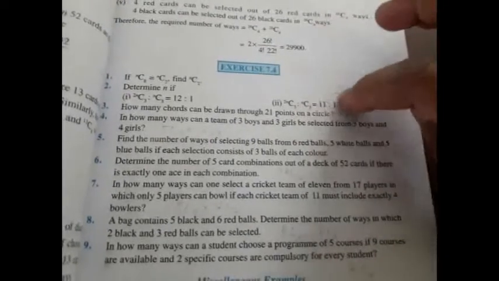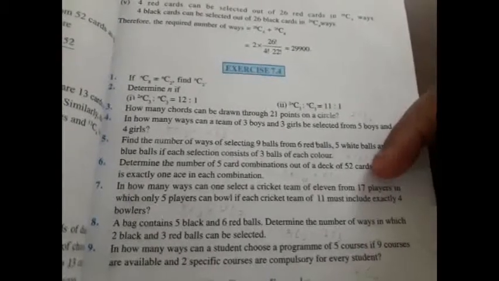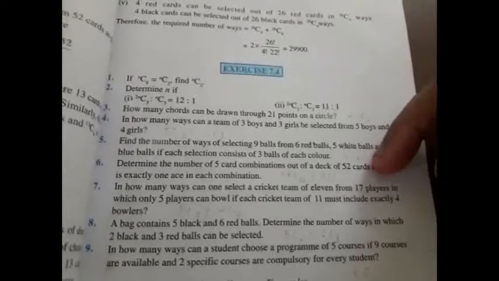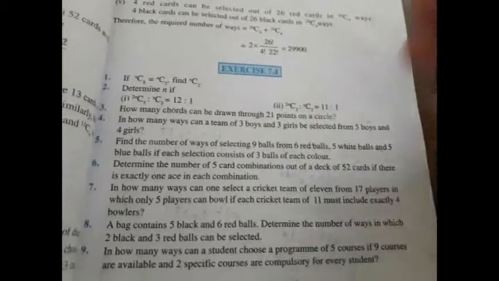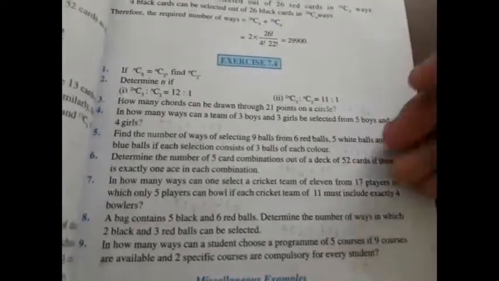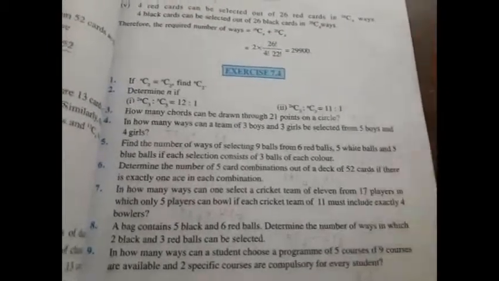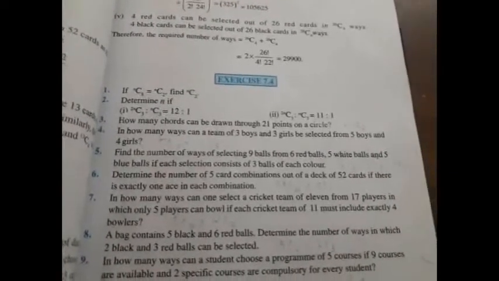So it is going to be 4C1. And then if we remove those 4 cards from 52 cards, how much will we have? 48 cards. So out of 48 cards we have to select the remaining 4 cards. So it is going to be 48C4. So 4C1 multiplied by 48C4 will give you the number of 5 card combinations out of a deck of 52 cards. Yes, hope you understood.